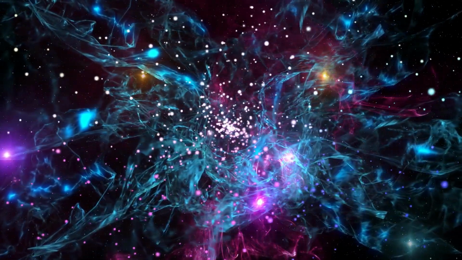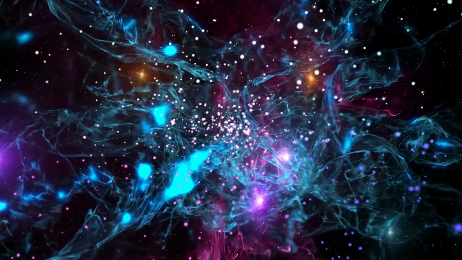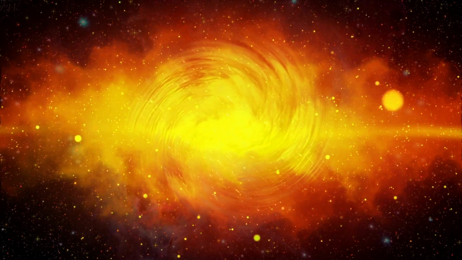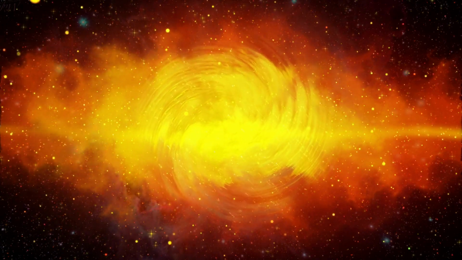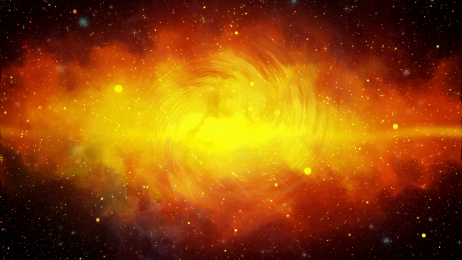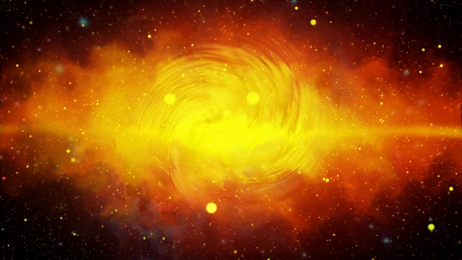There are several different types of nebulae, including emission nebulae, reflection nebulae, and dark nebulae. Emission nebulae are clouds of gas that emit light as a result of ionization, often from nearby stars. These nebulae are typically pink or red in color due to the presence of ionized hydrogen.